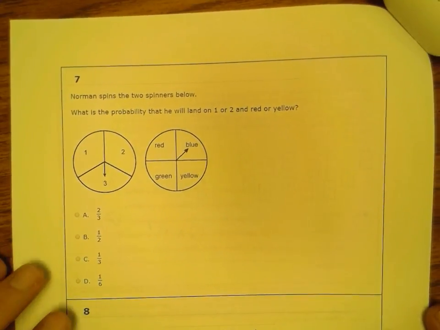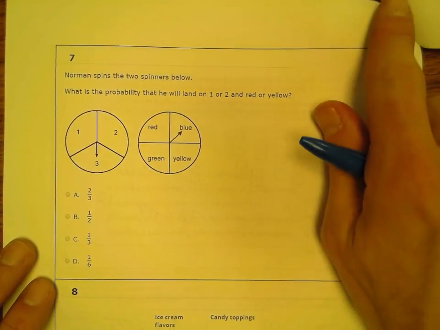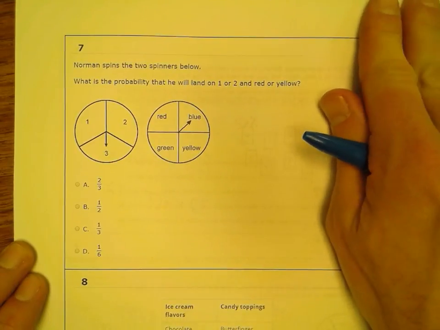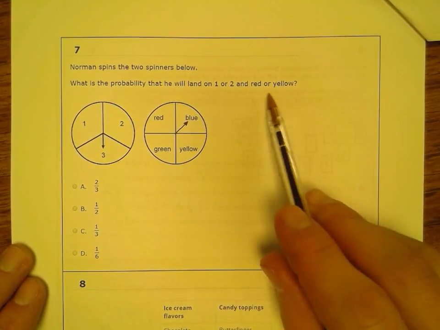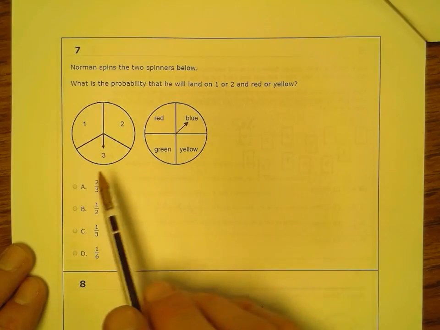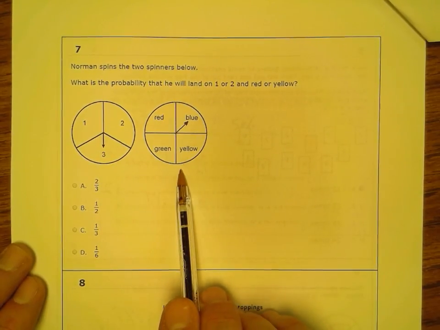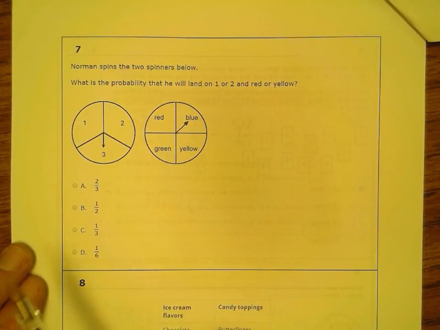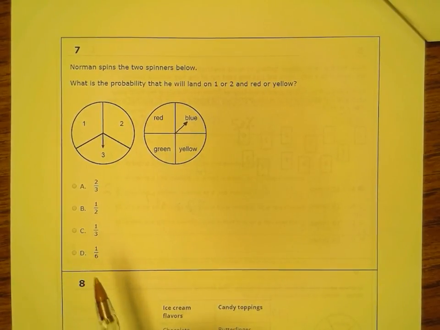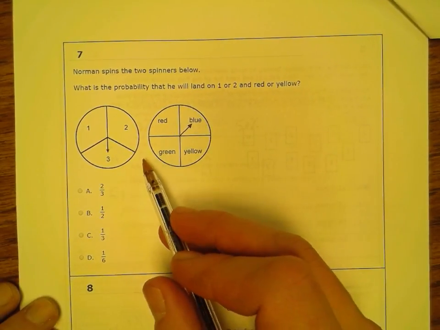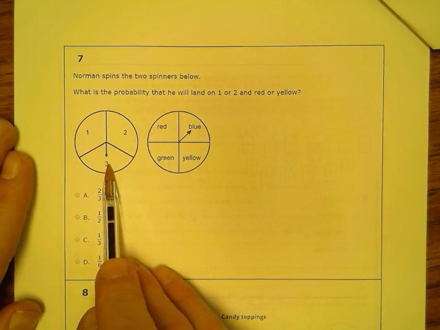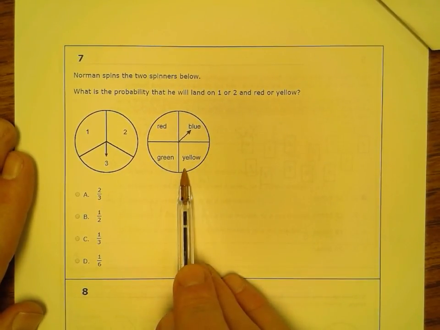Number 7 says Norman spins the 2 spinners below. What's the probability that it'll land on 1 or 2? And red and yellow. Red or yellow. So this is a compound probability question because you're doing one thing and you're doing another thing. So 2 things in a row. Kind of like shooting free throws. So what I do is I find the probability of this, multiply it by the probability of that.